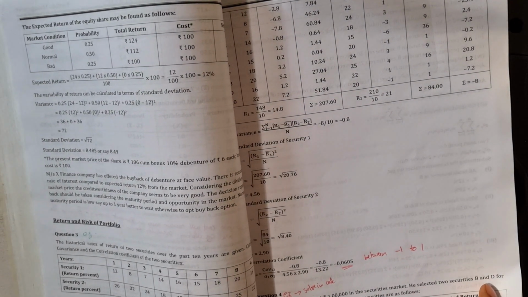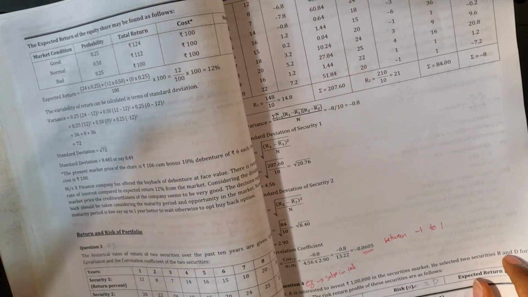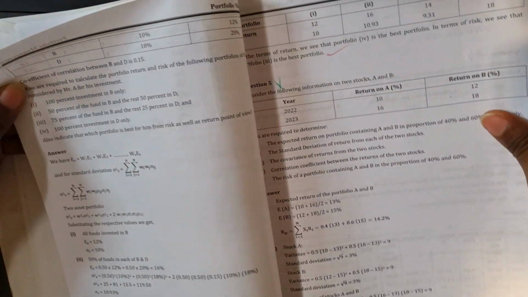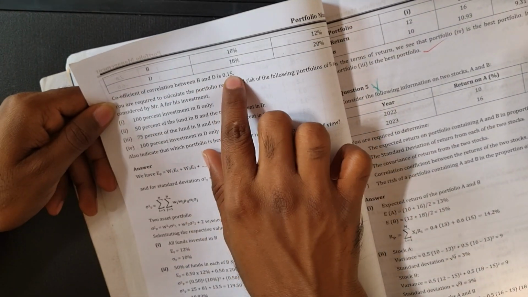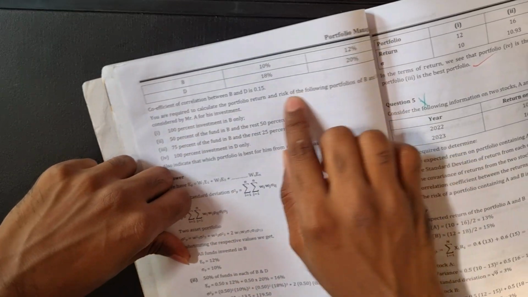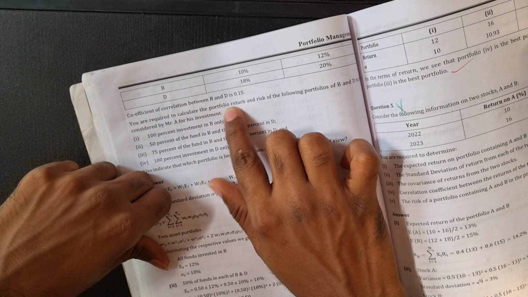What we have to do: they have given 1 lakh and 2 securities. How much should we put in each? The correlation coefficient they have given, we don't need to calculate it. They have asked us to calculate the portfolio return and risk.